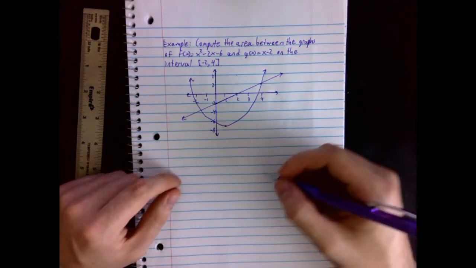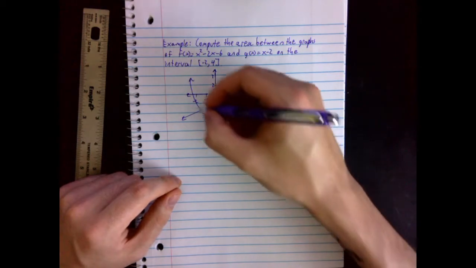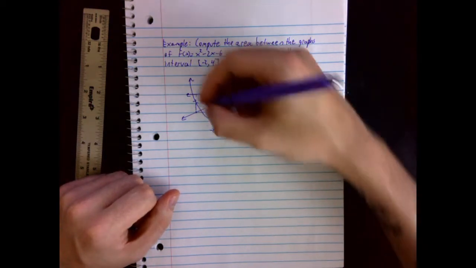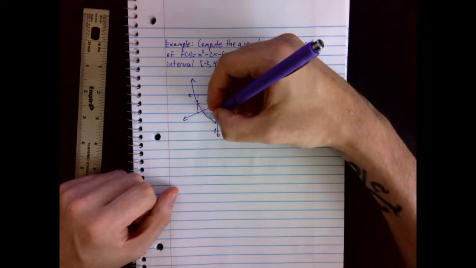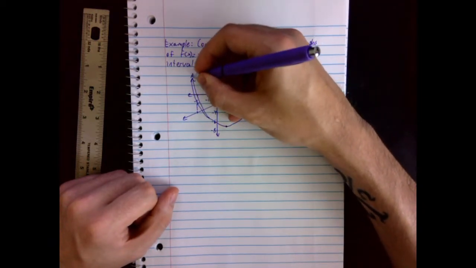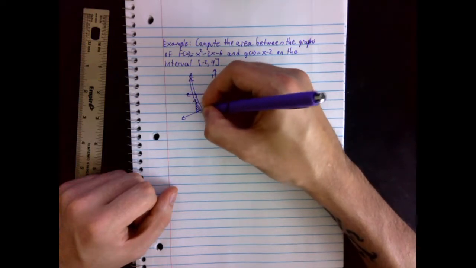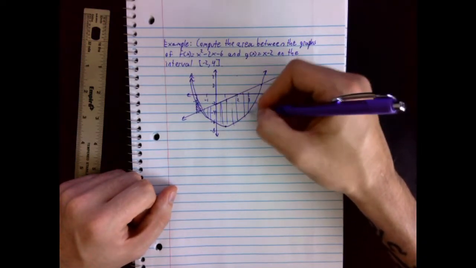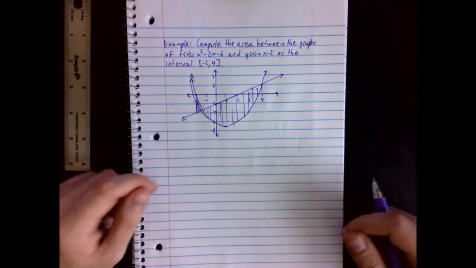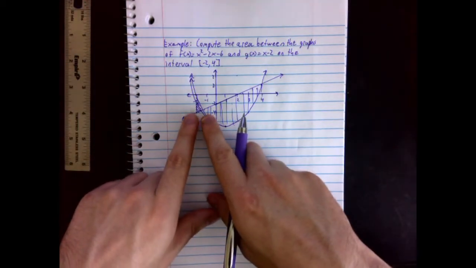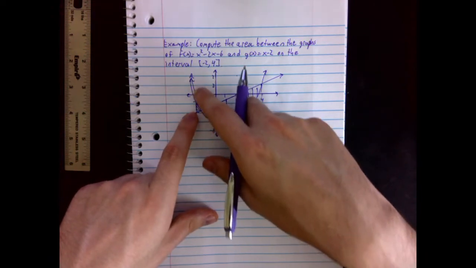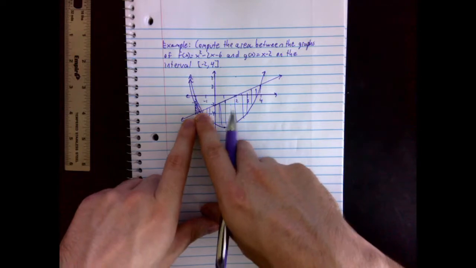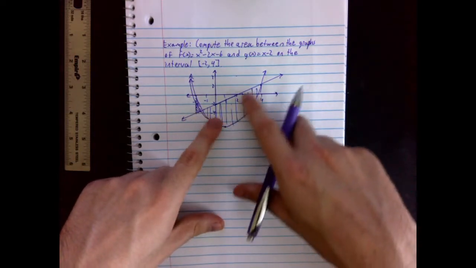And the area that I'm interested in is actually this portion. I've sort of drawn this incorrectly. It should be something like that. This portion and then this portion. So that's the area between these two graphs. So I actually have the parabola above the line for this section over here, and then the line is above the parabola for this section over here.